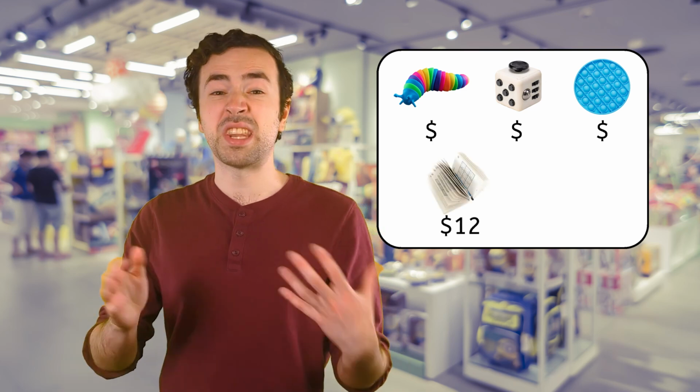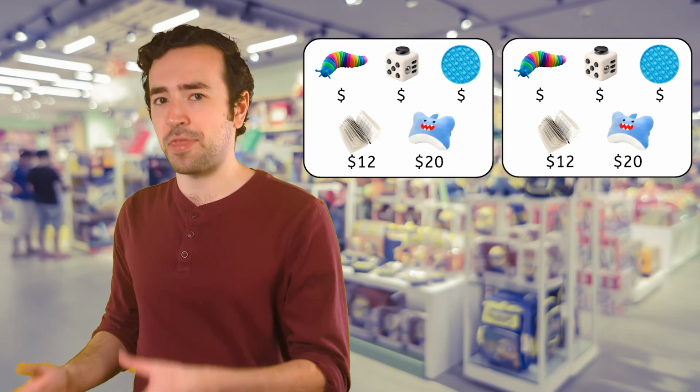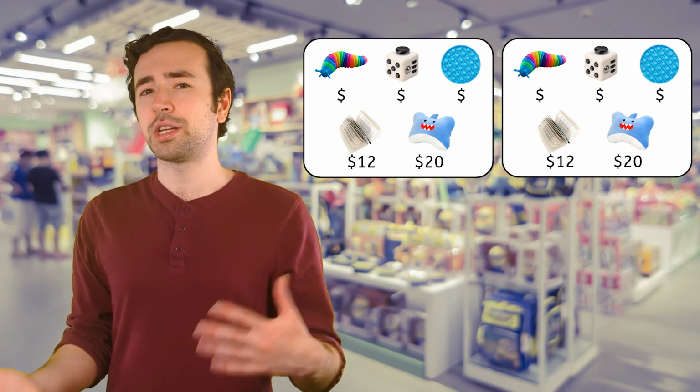I'm shopping today with a friend, and we found lots of cool stuff at this novelty gifts and games store. I'm buying 3 fidgets, each for the same price, a book of number puzzles for $12, and a shark pillow for $20. My friend's getting the exact same thing. Since the line's long, we're going to check out together.